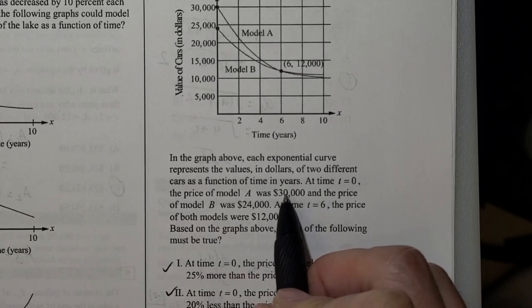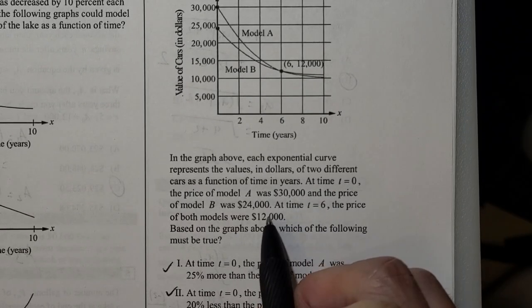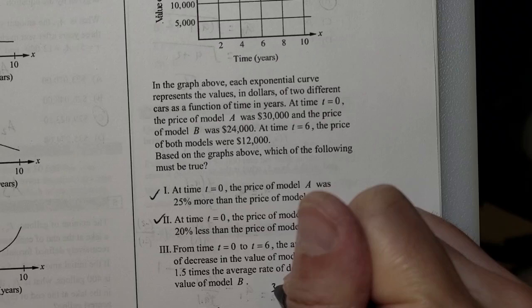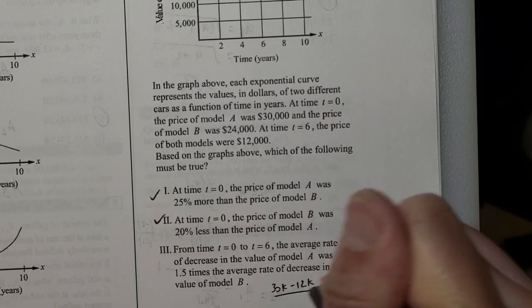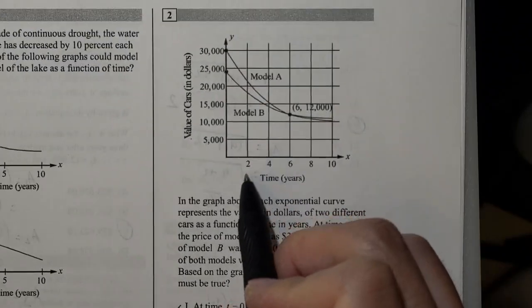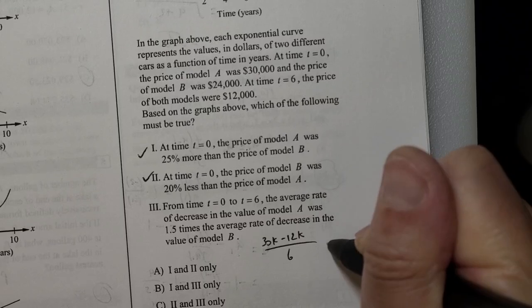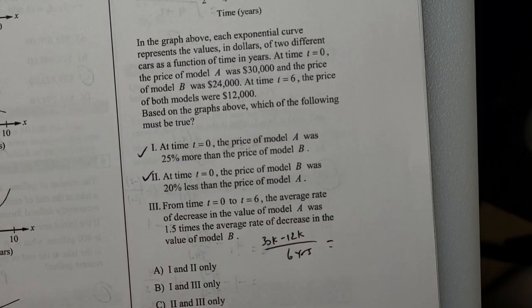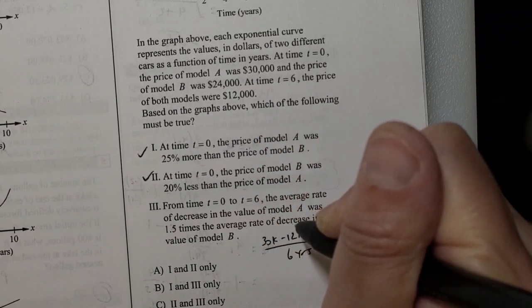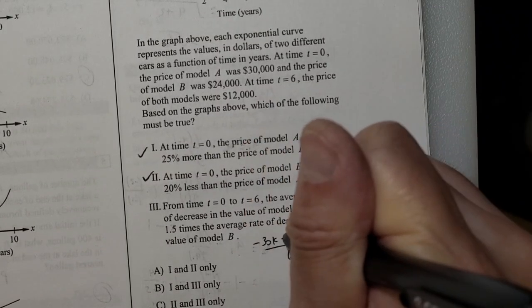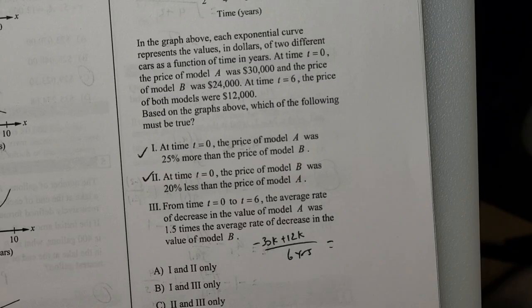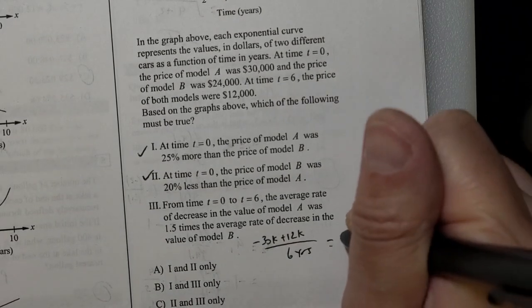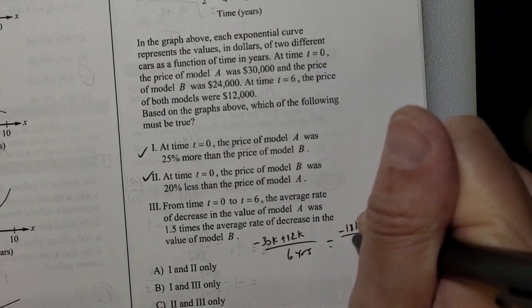So for A, it's 30,000 minus 12,000. So 30K minus 12K over how many years? That is 6 years, right? By the way, it should be a negative slope, so let me change the signs a little bit like that. Okay, so this is what? Minus 18,000 over 6 years.